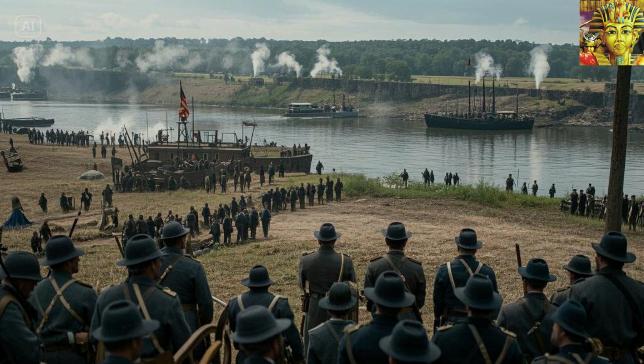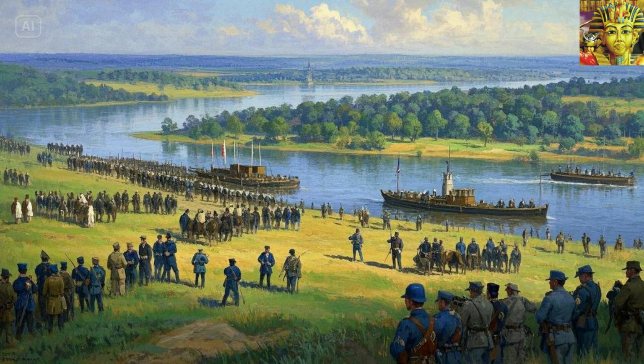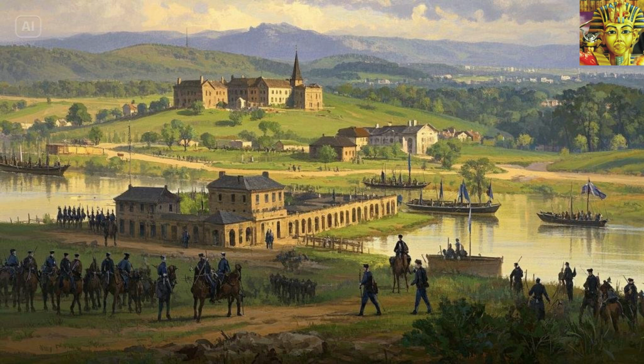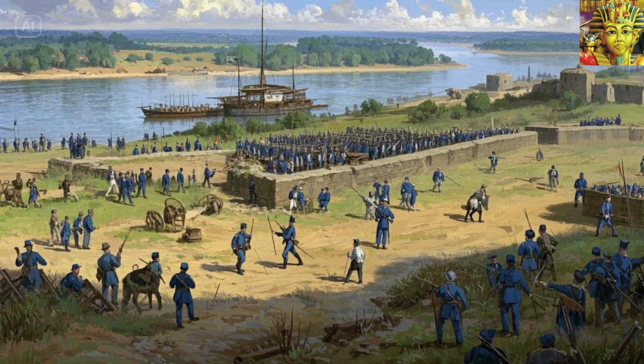The civilians of Vicksburg also suffered greatly during the siege. Many took refuge in caves and makeshift shelters to escape the constant shelling. Food supplies ran low, and the people of Vicksburg were forced to endure extreme hardship. The siege took a heavy toll on the morale of both the soldiers and the civilians, and the situation within the city became increasingly desperate.